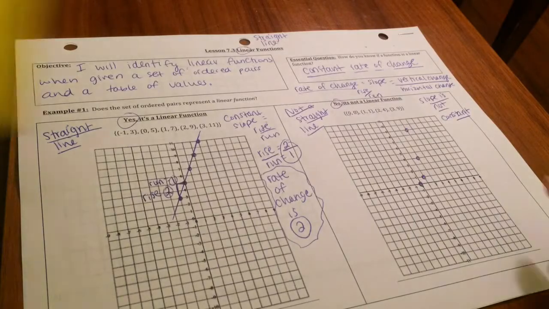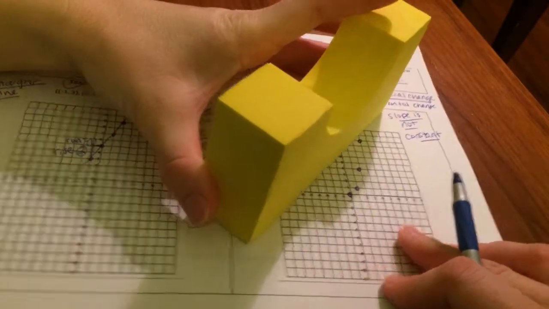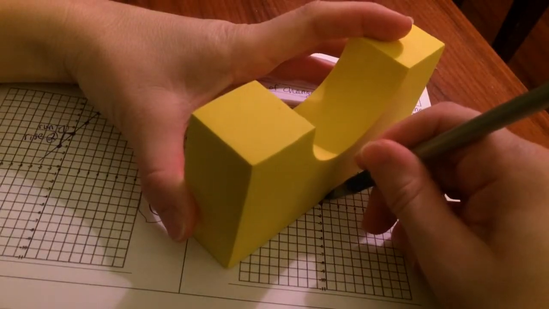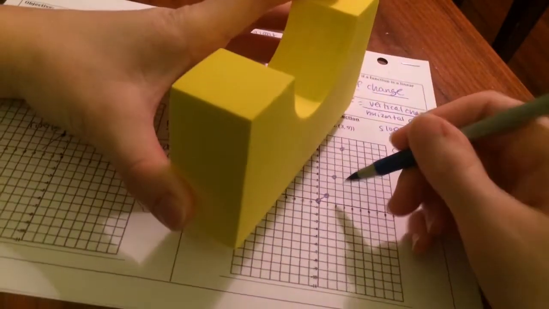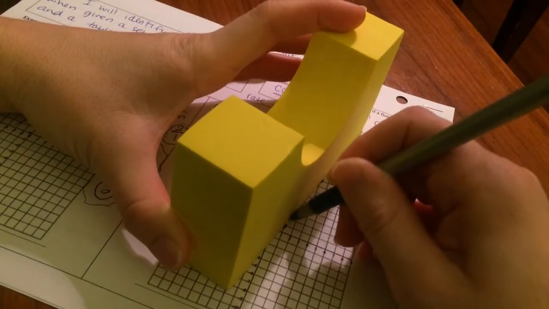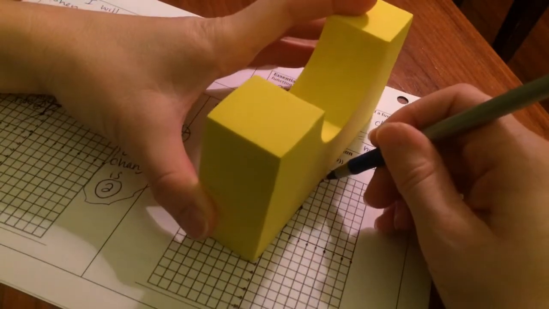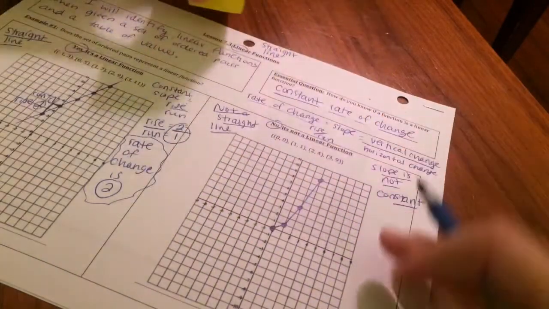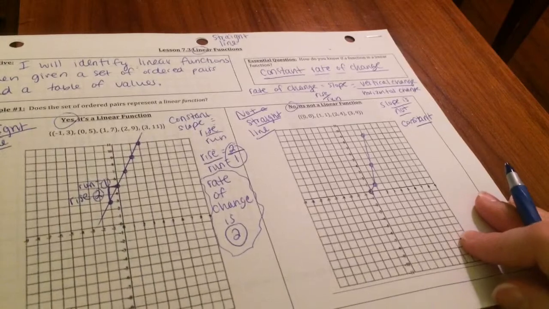Okay, let me draw the lines through each of the points. All right, notice that is not a straight line.